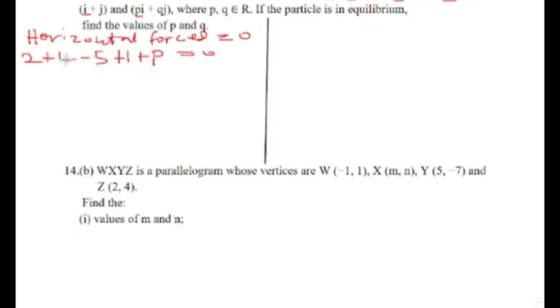So this is 6 plus 1, 7. 7 minus 5 is 2. So I'm going to have 2 plus P equals 0, which implies that P is equal to -2.